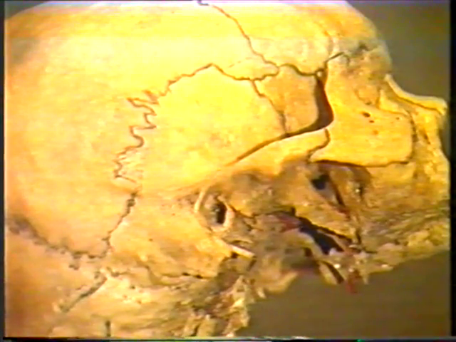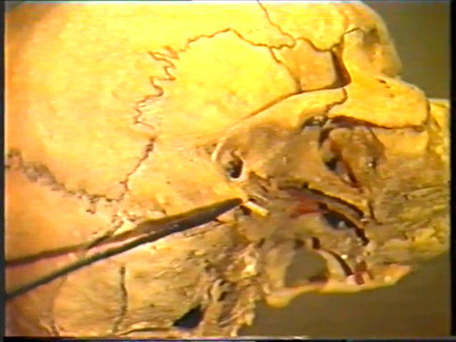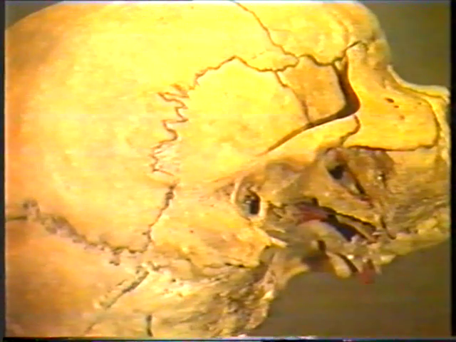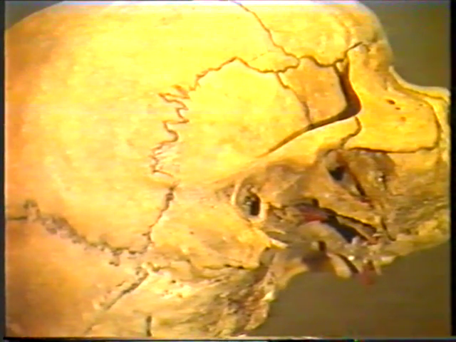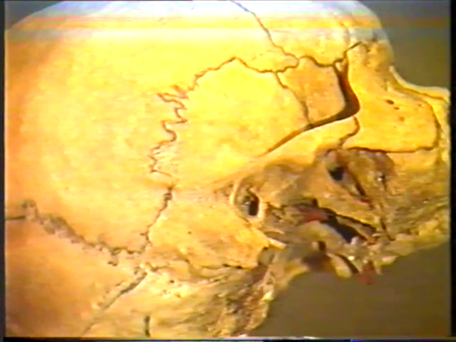The outer aspect of the mastoid process gives insertion to the sternomastoid muscle, while its deep aspect gives origin to the posterior belly of the digastric muscle. The mastoid process is more prominent in the male than in the female, and is used in sexing the skull, as is the case with the prominence of the superciliary arches.